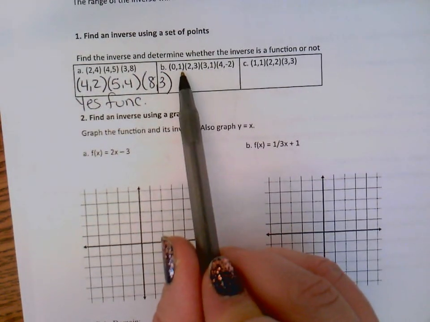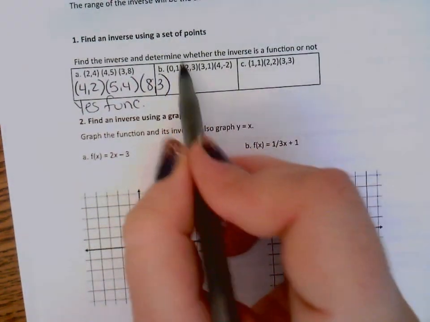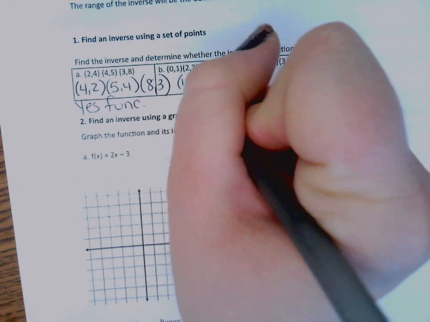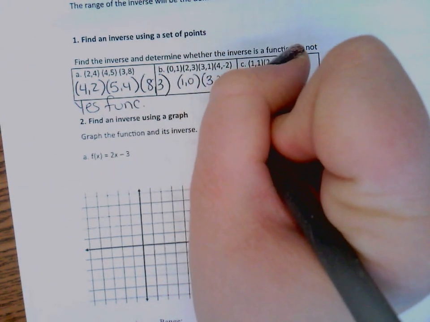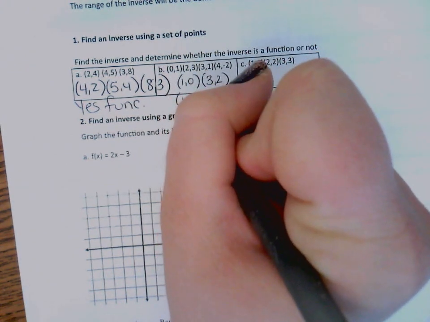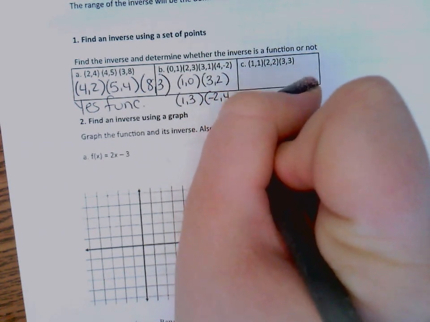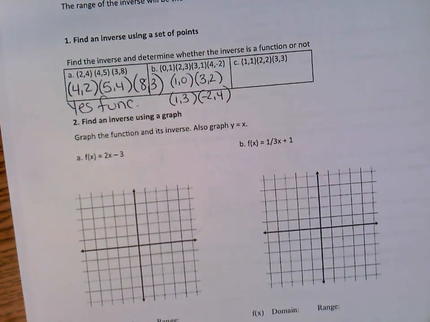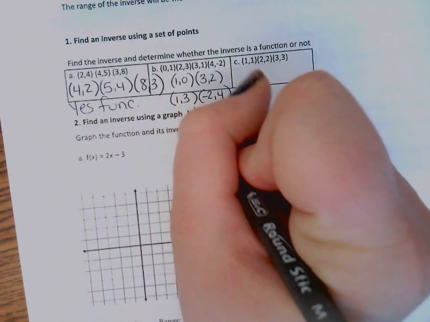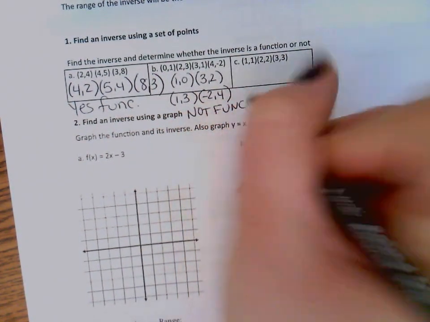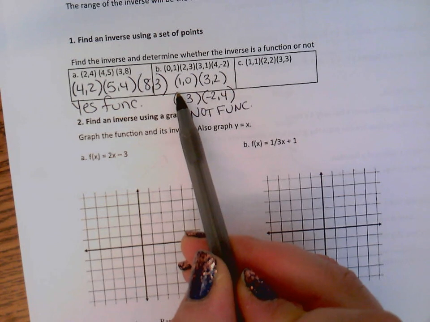I might not have given you enough room. So let's find the inverse of part B. 1 comma 0, 3 comma 2, 1 comma 3, negative 2 comma 4. See how there's no reciprocal going on? You're literally switching x and y. You're not flipping them over. Would you? Not a function. How come? Yeah, 1, 3, and 1, 0.